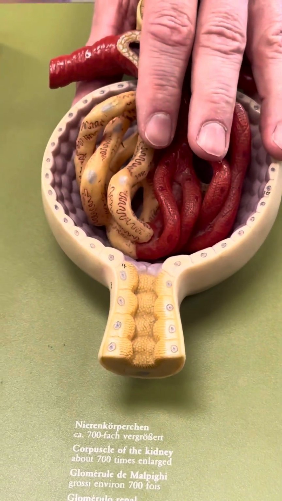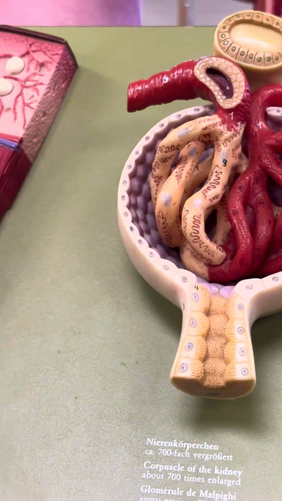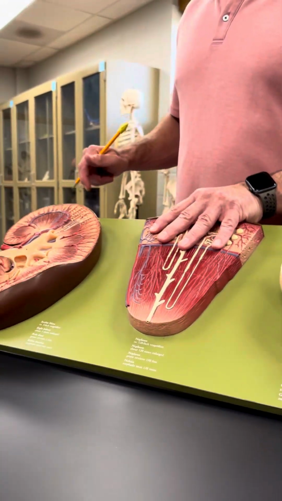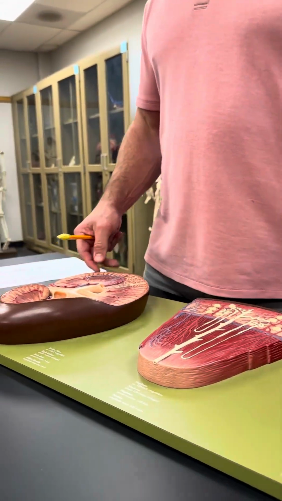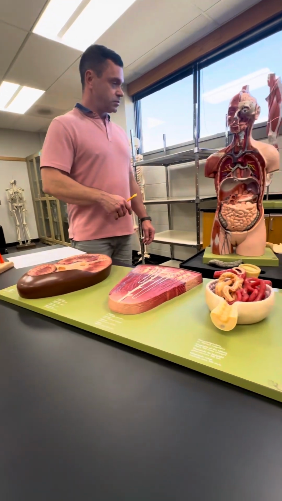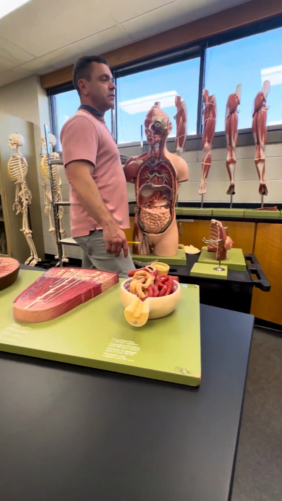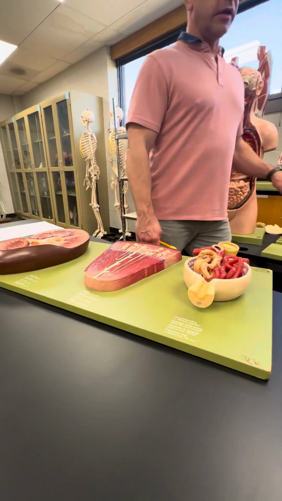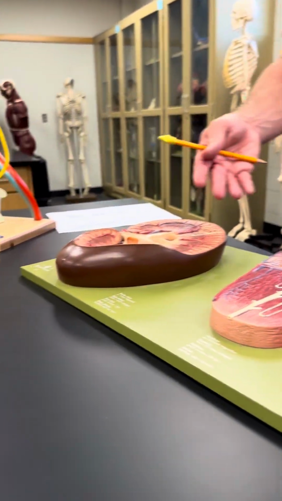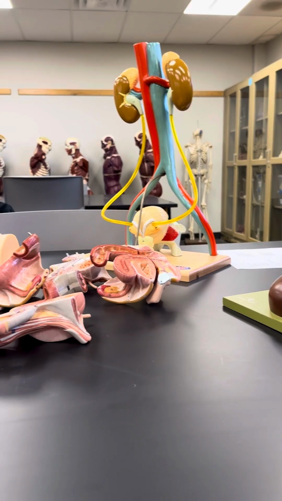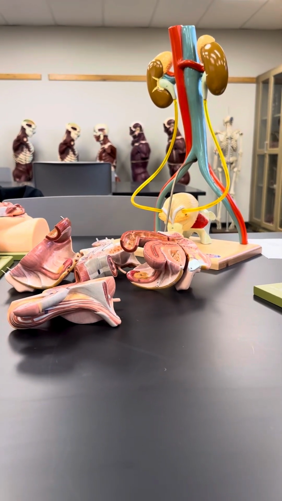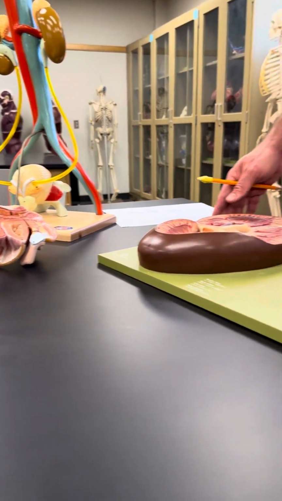We throw out a ton of fluid here, and ultimately you only produce 1.5 to 2 liters of urine. You're filtering out hundreds of liters per day, and only produce 2 liters of it at the most that you get rid of. So there's a lot of metabolic activity here inside this little nephron structure. There's your urinary system.